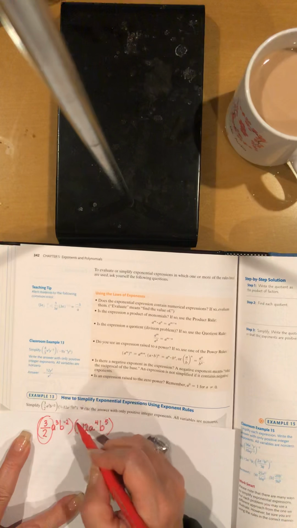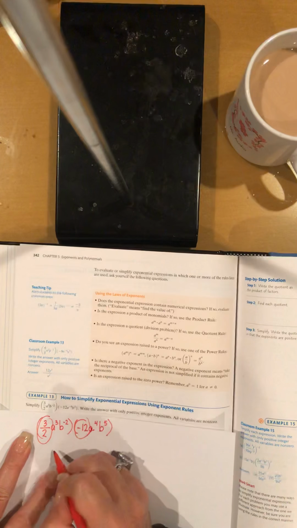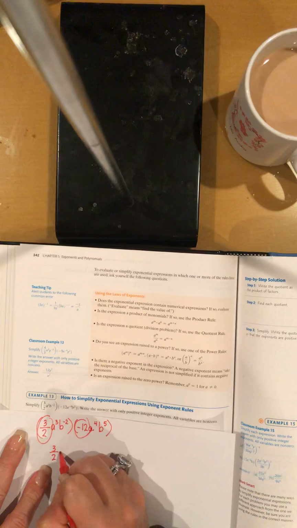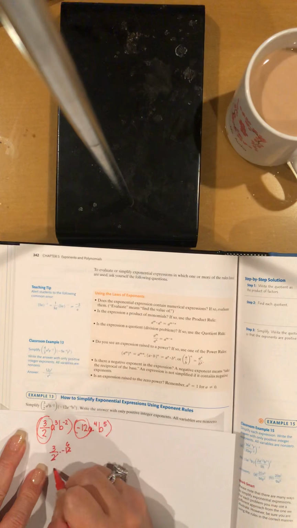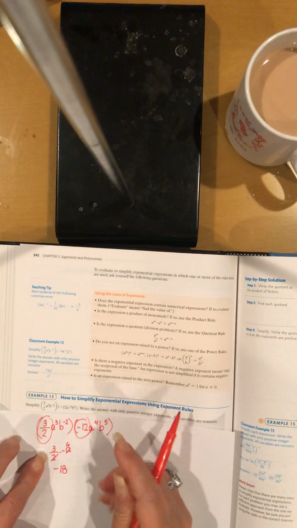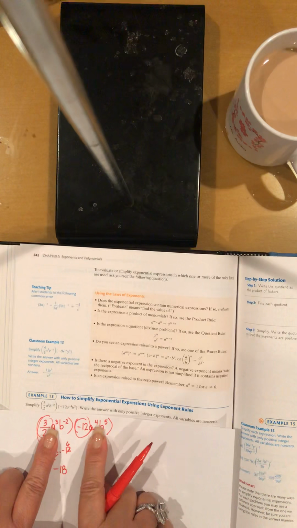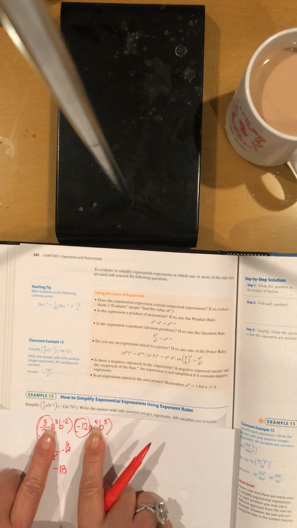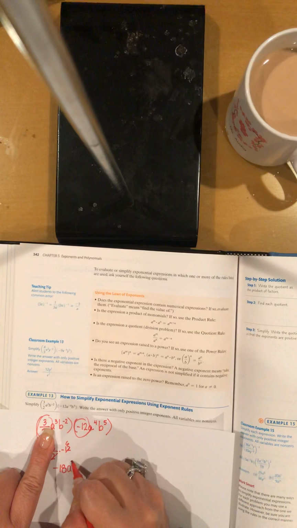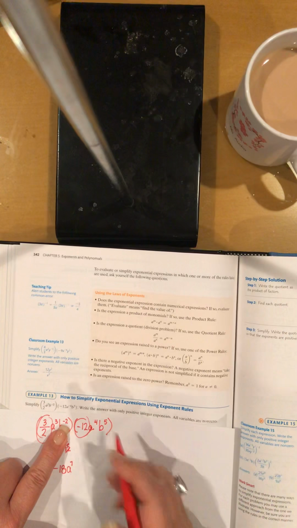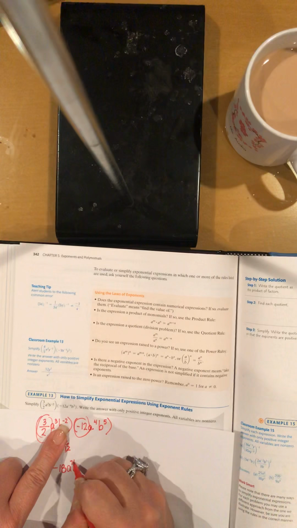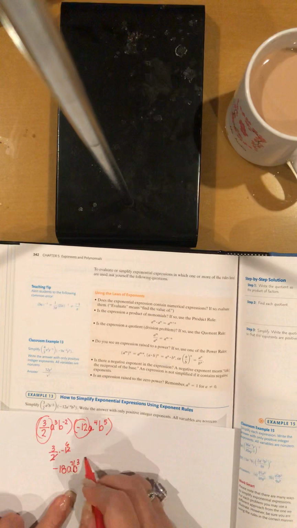You're going to simply multiply your coefficients like we did. 3 over 2 times negative 12. 2 goes into 12 6 times, so this is negative 18. Now, if bases are the same and you're multiplying, you're adding these, so a to the 7th power. And the bases are the same, so you're going to add negative 2 and 5, which is 3. b to the third. And that's your answer.